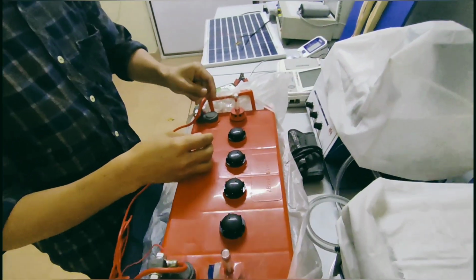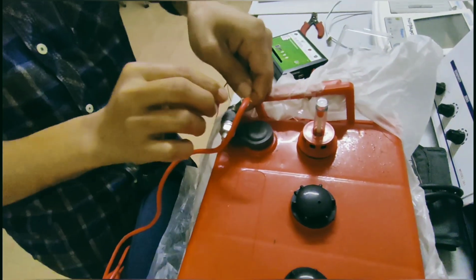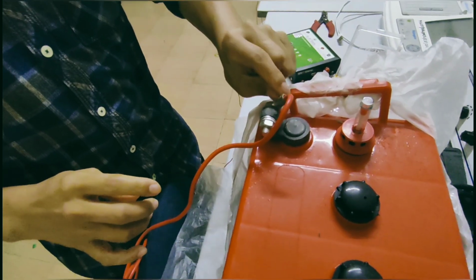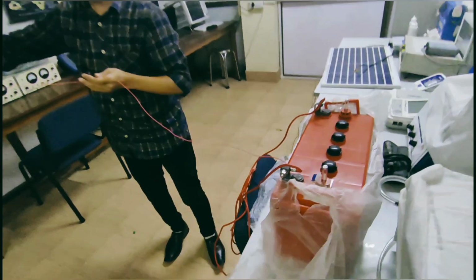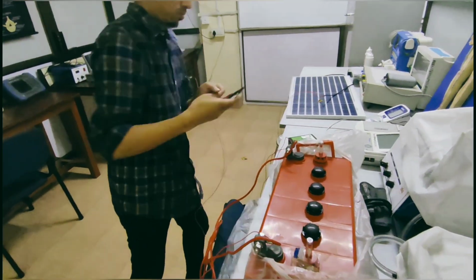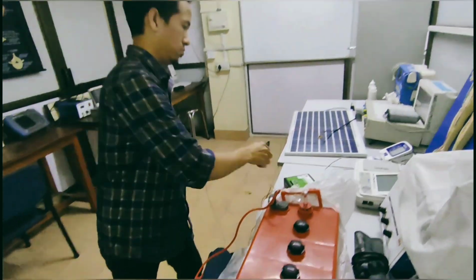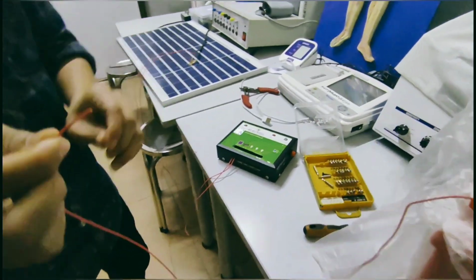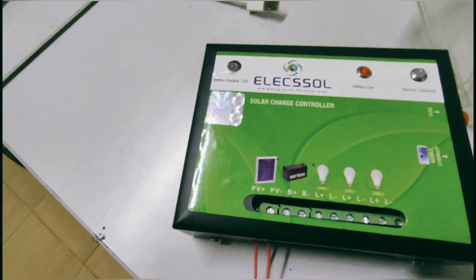Now let's connect the negative wire from the negative terminal of the battery. So this is our positive wire. So we will insert it in the positive terminal in the charge controller. First we will trim it. Okay, now let's connect it. We have to insert it here.